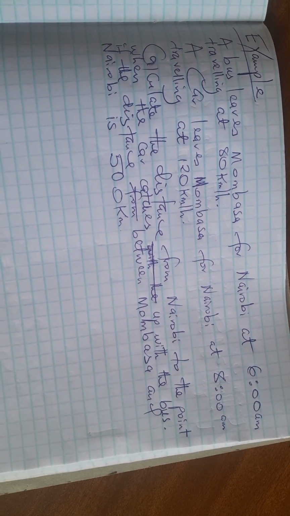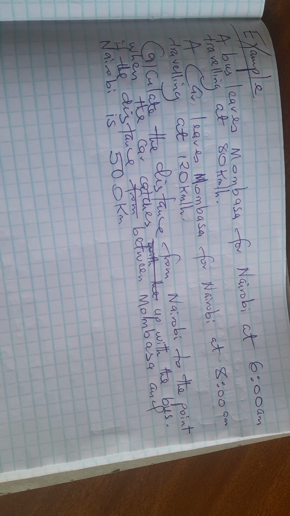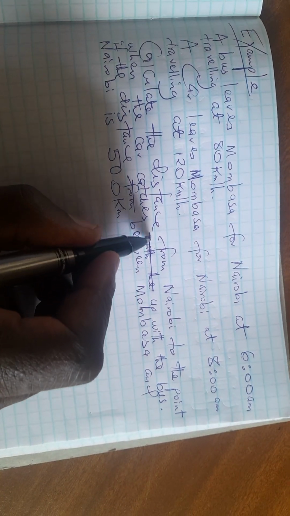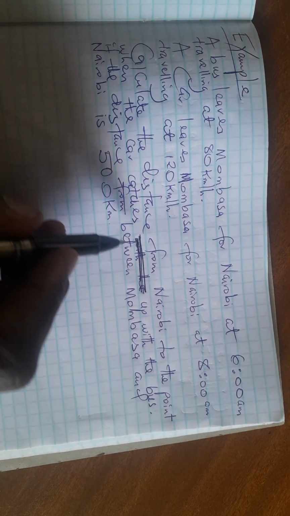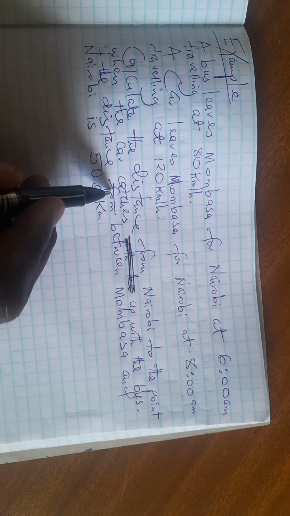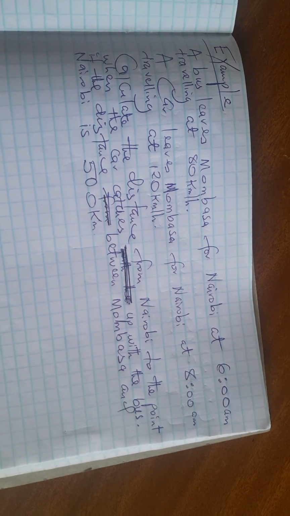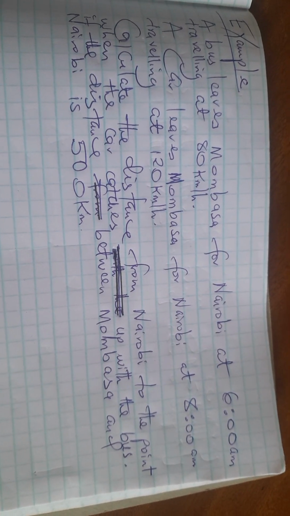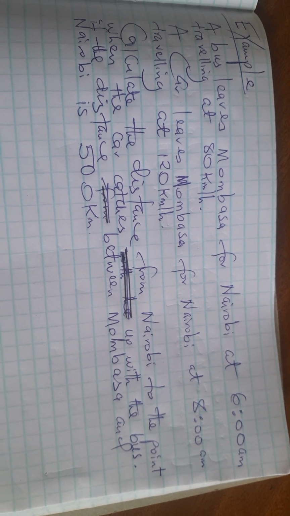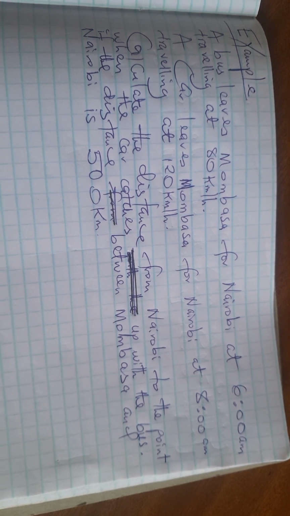So they're asking us to calculate the distance from Nairobi to the point when the car catches up with the bus, if the distance between Mombasa and Nairobi is 500 kilometers. So even if the bus began the journey earlier than the car, as long as the car is traveling at a higher speed than the bus, it will catch up with the bus.